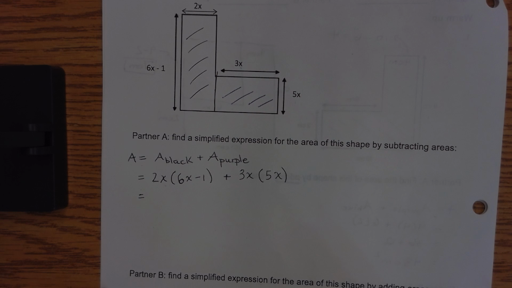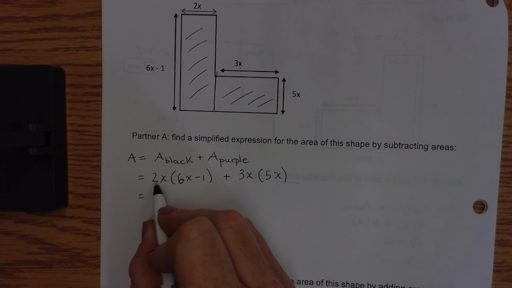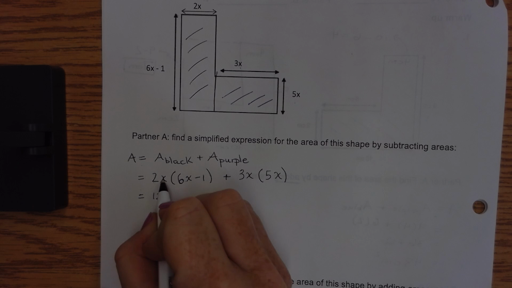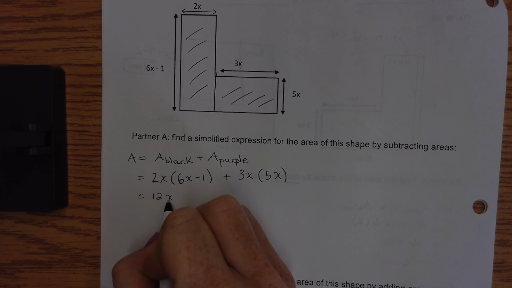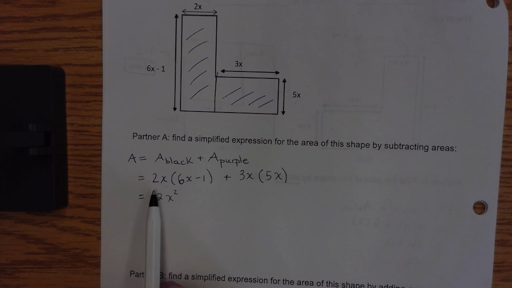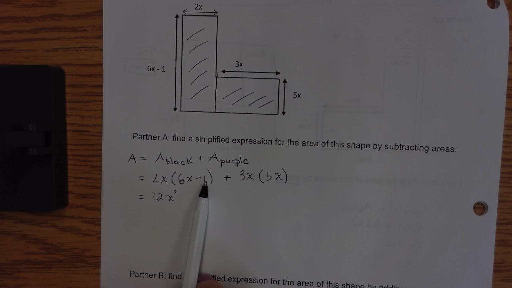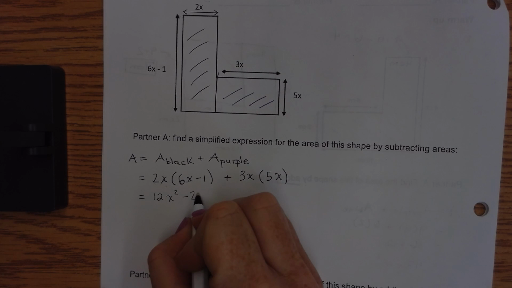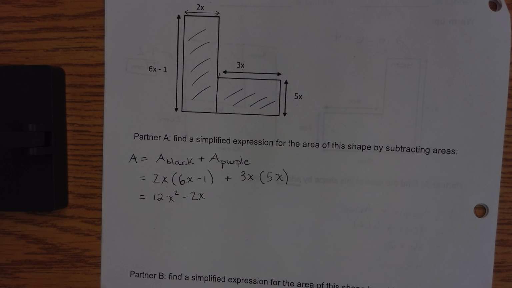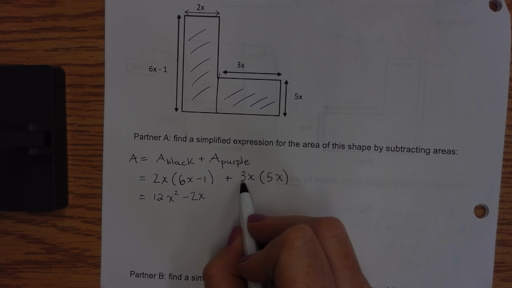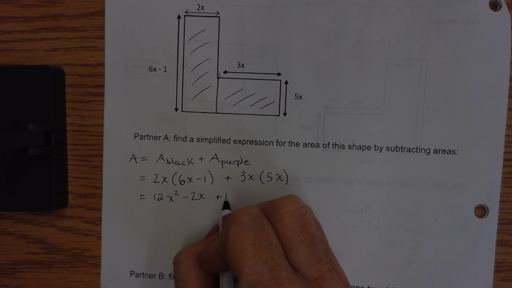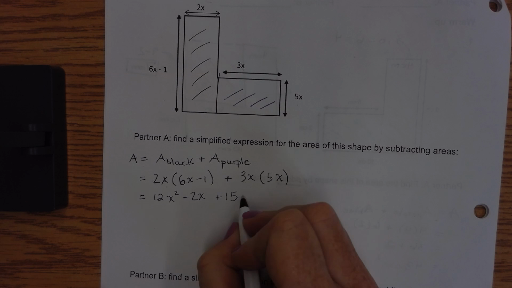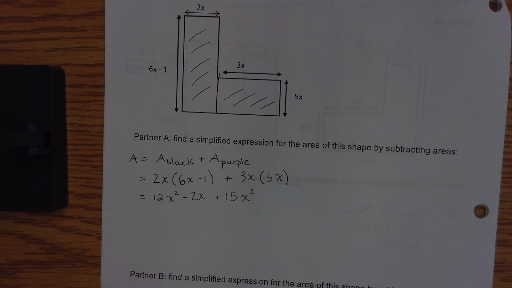So we're going to take 2x times 6x, so 2 times 6 is 12, and x times x is x squared. And then we're going to take 2x and we're going to multiply it by negative 1. So negative 1 times 2 is negative 2x, and then there's nothing to multiply the x by, so it's just negative 2x. So now we're going to come over here and we have 3x times 5x, so 3 times 5 is positive 15, and x times x is x squared.